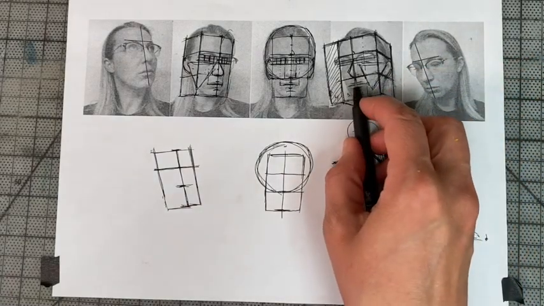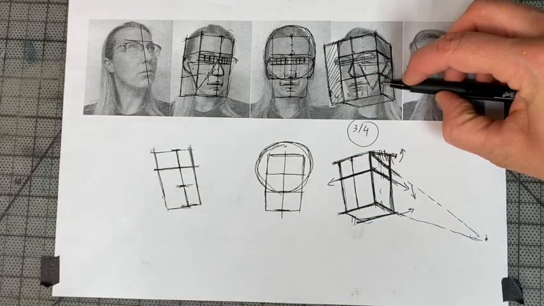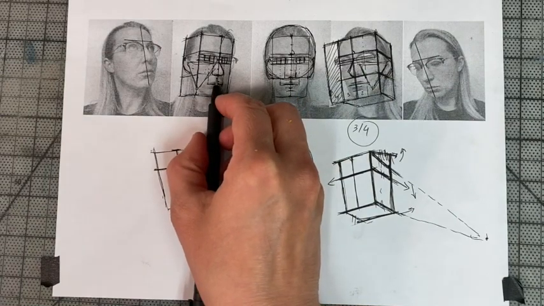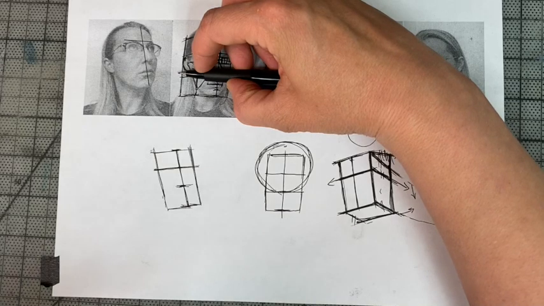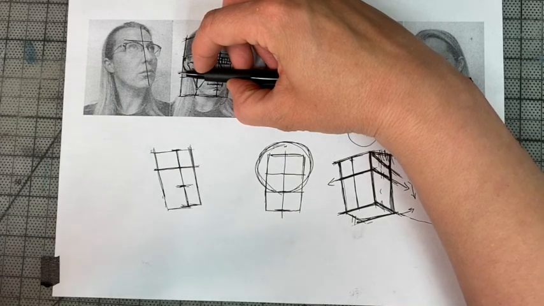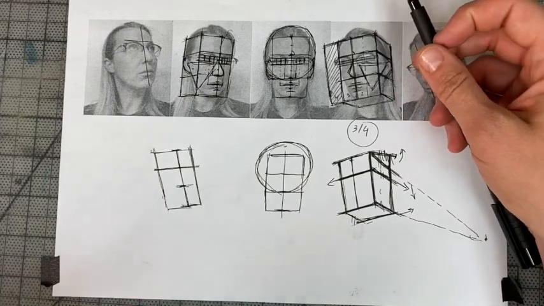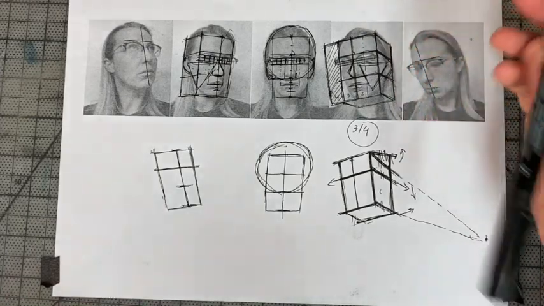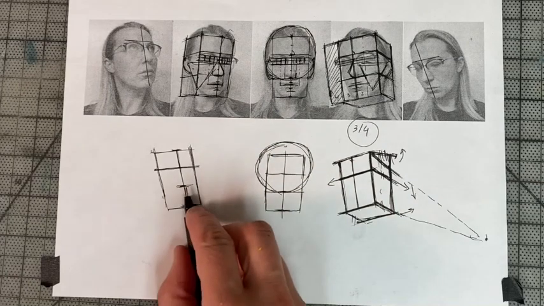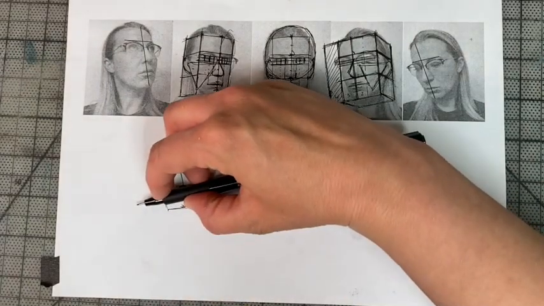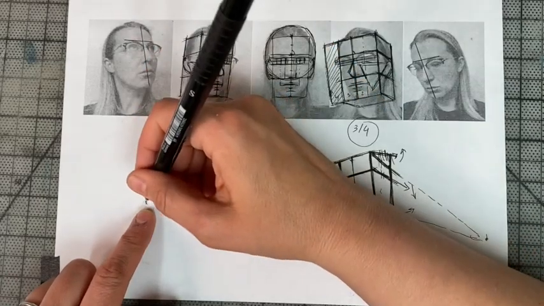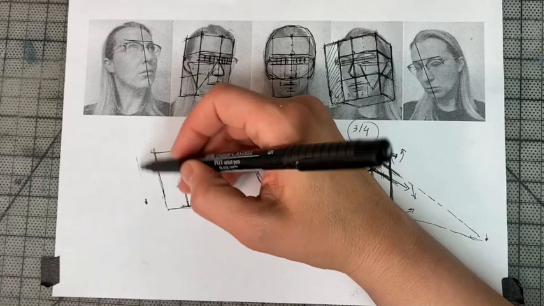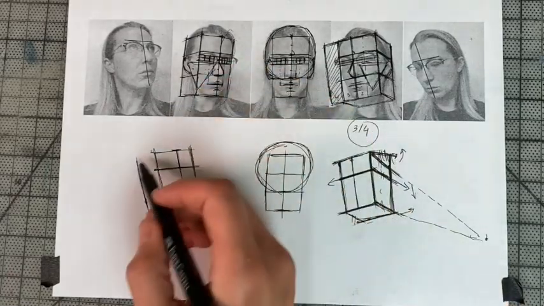So if I take that measurement again and I look at how much of the rest of the face I see here, it can be as little as half or as much as one, depending on how far away or how turned the face is away or toward the viewer. So let's split the difference and do something in between. I'm going to say that I see a little bit less than one for this side of the face.